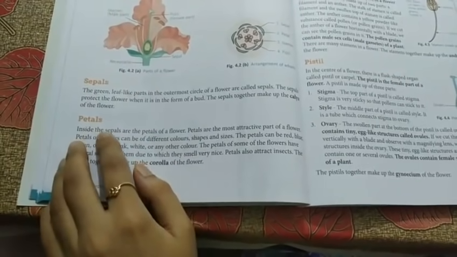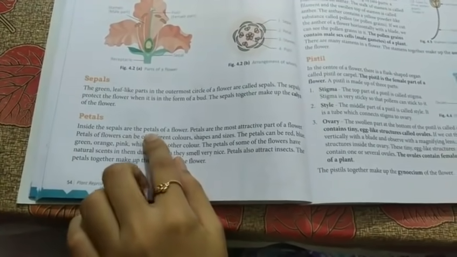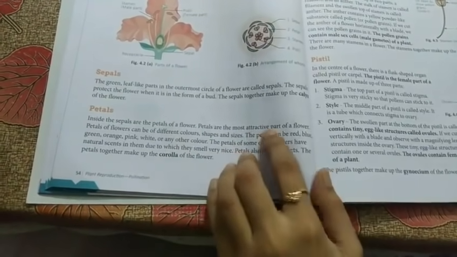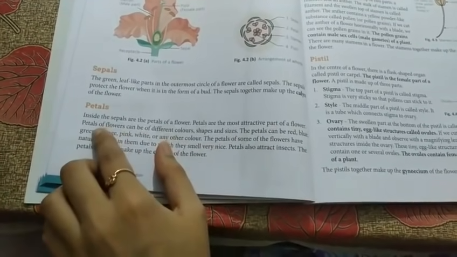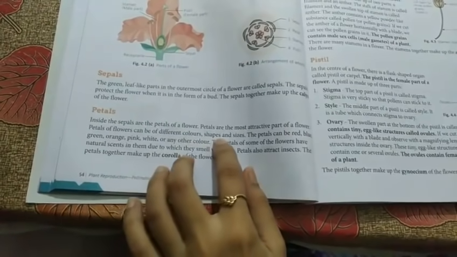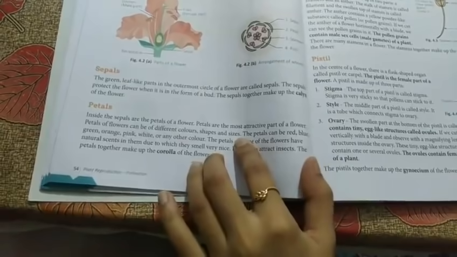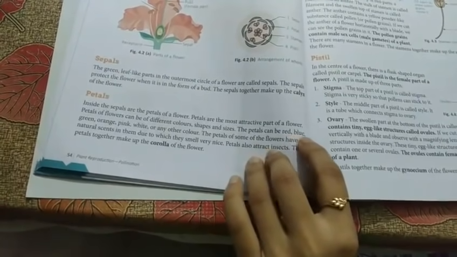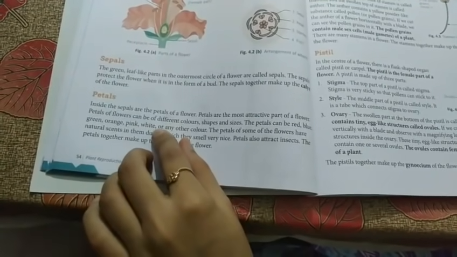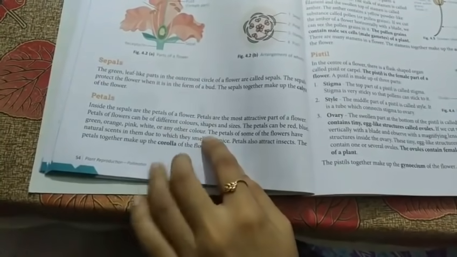Petals. Inside the sepals are the petals of a flower. Petals are the most attractive part of a flower. Petals of the flowers can be of different colors, shapes and sizes. The petals can be red, blue, green, orange, pink, white or any other color.